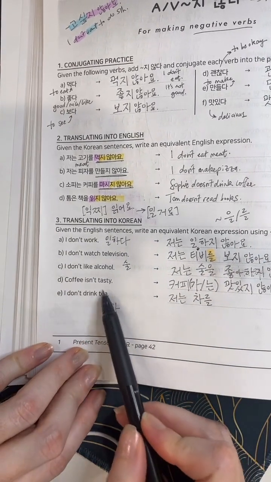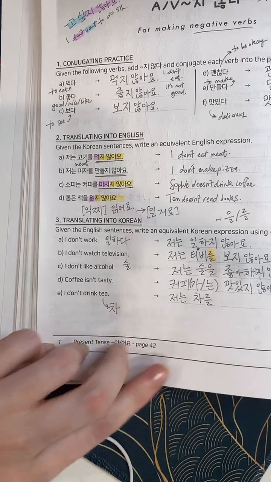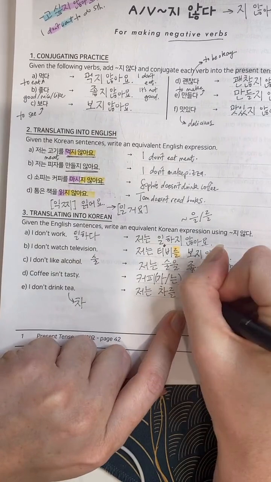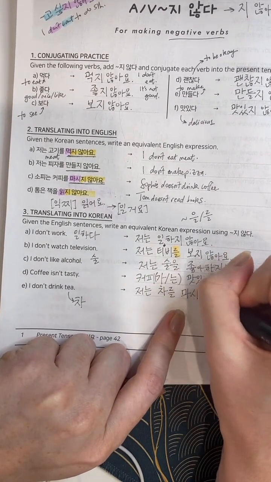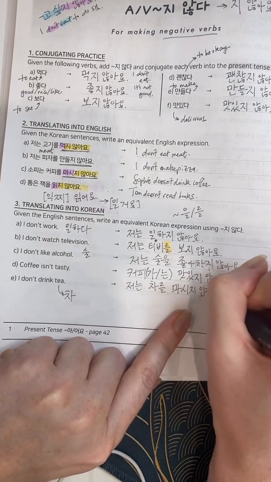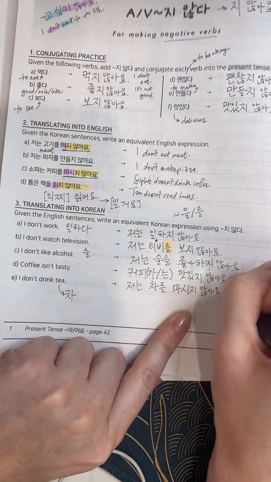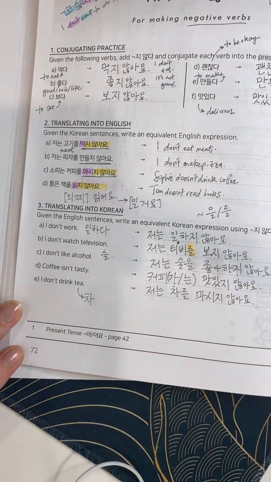Well, it's because we're doing an action. When you're doing an action on an object, you use the object particle. So, 차를. And then, to not drink, you take the verb 마시다, which means to drink, and then you attach 지 않아요. 저는 차를 마시지 않아요. I do not drink tea.